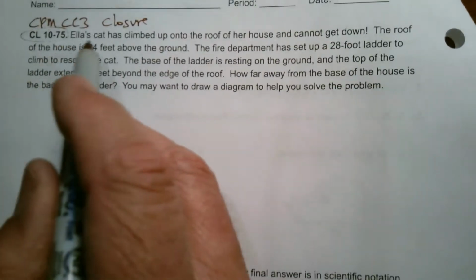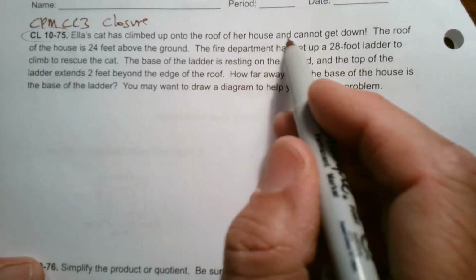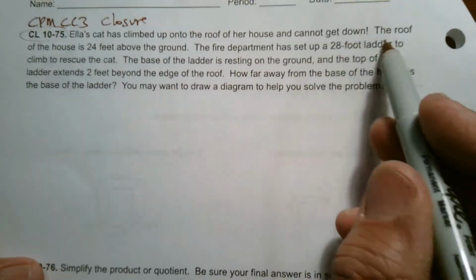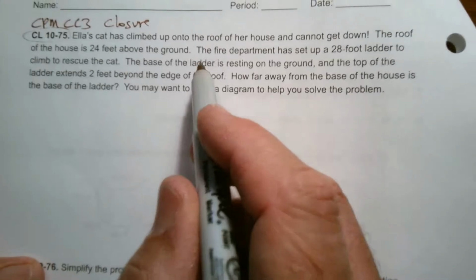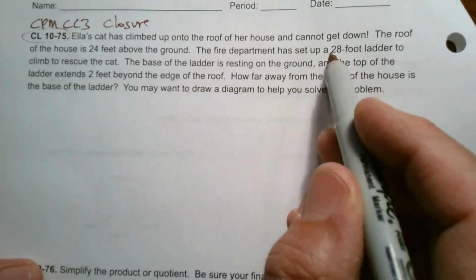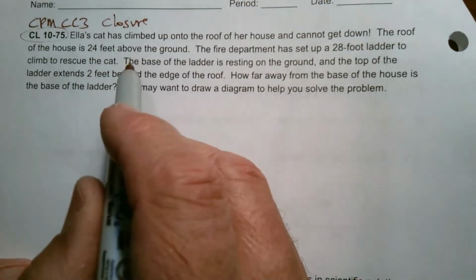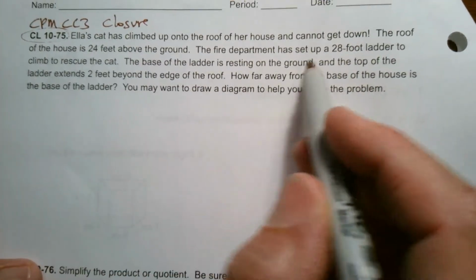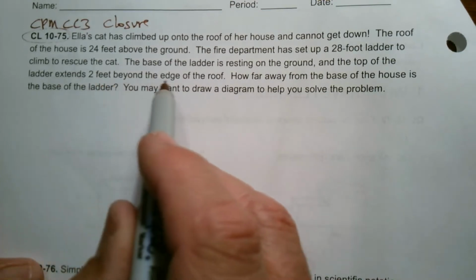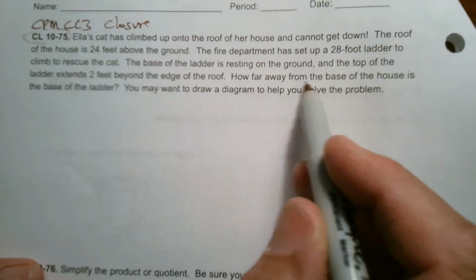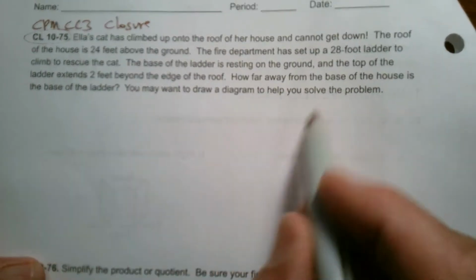It says, Ella's cat has climbed up onto the roof of her house and cannot get down. The roof of the house is 24 feet above the ground. The fire department has set up a 28-foot ladder to climb to rescue the cat. The base of the ladder is resting on the ground, and the top of the ladder extends 2 feet beyond the edge of the roof. How far away from the base of the house is the base of the ladder? You may want to draw a diagram to help you solve.